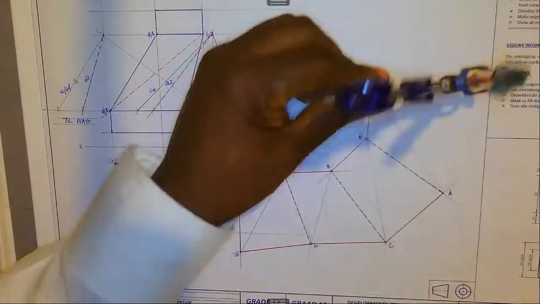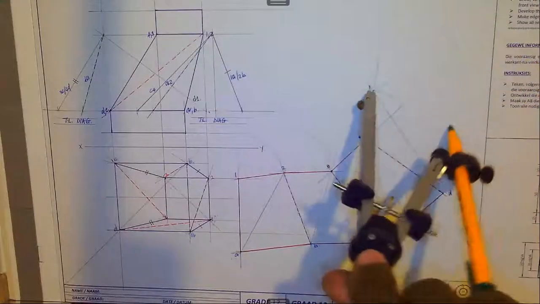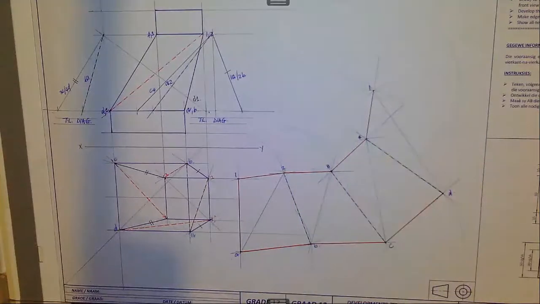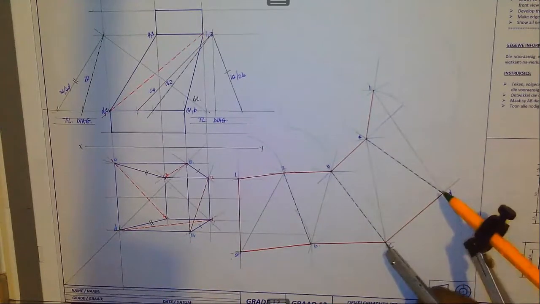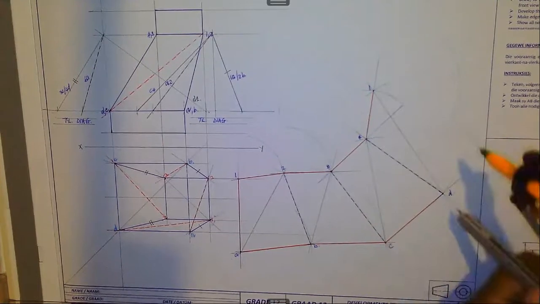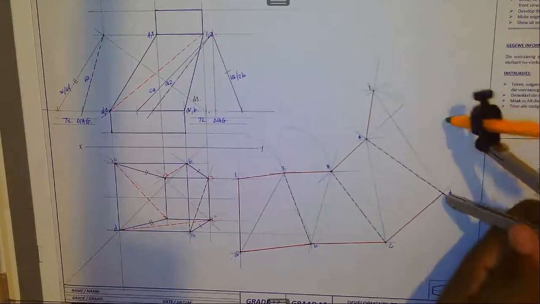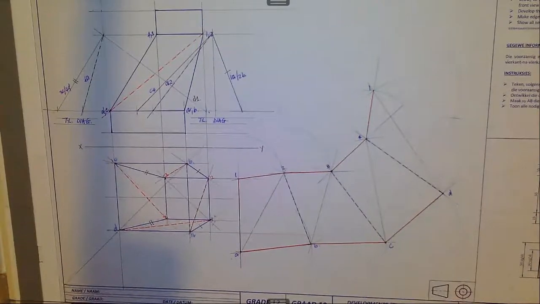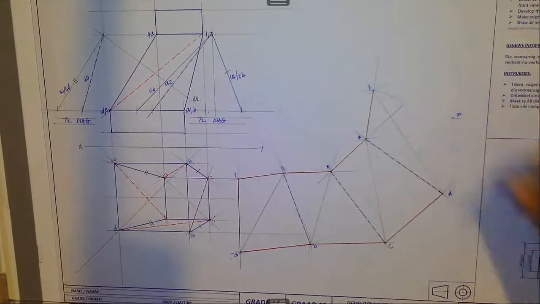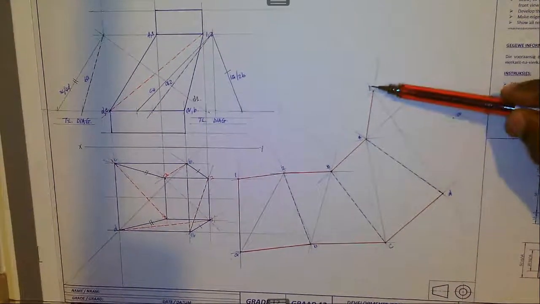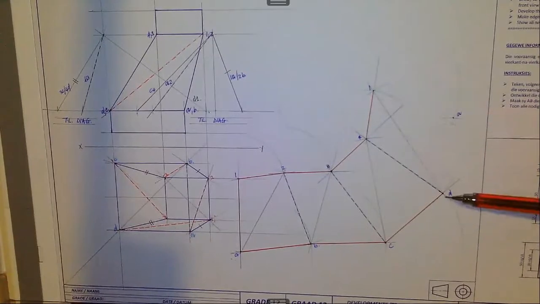Stand at point 1 and describe an arc like that. So that's the distance from this point to that point, which is defined by this true length. Then you take the true distance DA, which you can take from here, like this. You stand there and describe. So the end result is that you now have point A. Point A is connected to point 1. Point A is connected to point D.